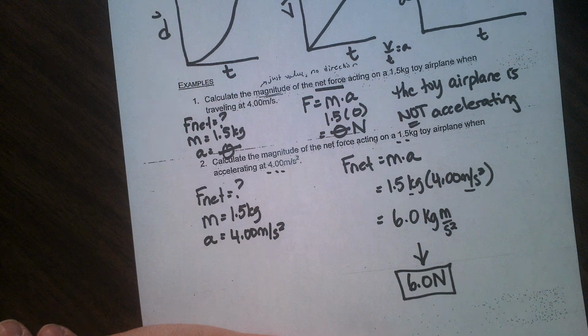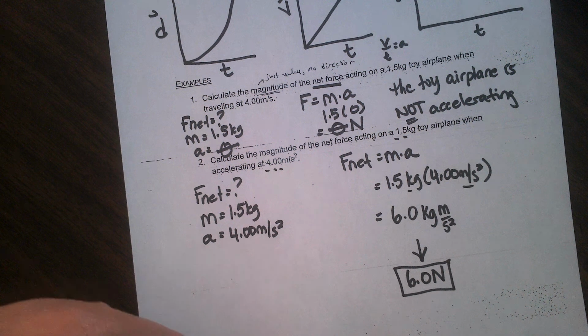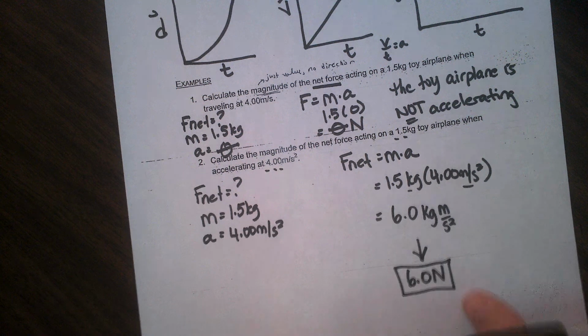Now, if you want to write kilograms, meters per second squared, you can, but you absolutely need to know that a newton is kilograms, meters per second squared, because we work with other kilograms, meters per seconds, and we call that something else. Okay? And magnitude required what, CJ? No direction. There you go.